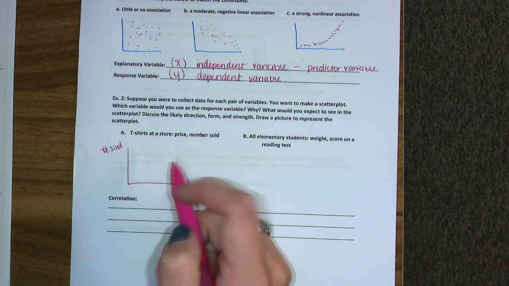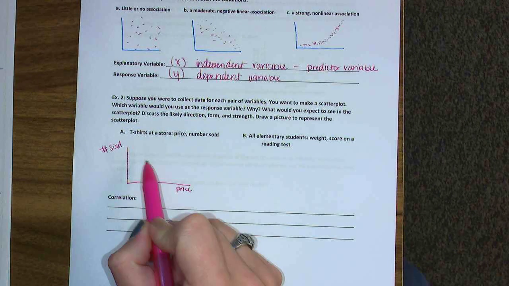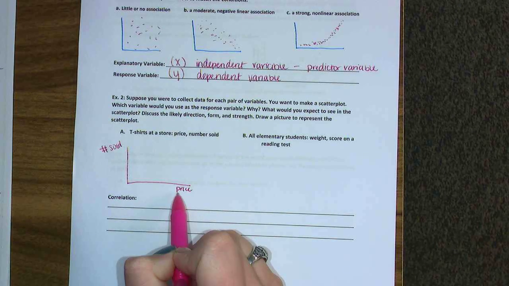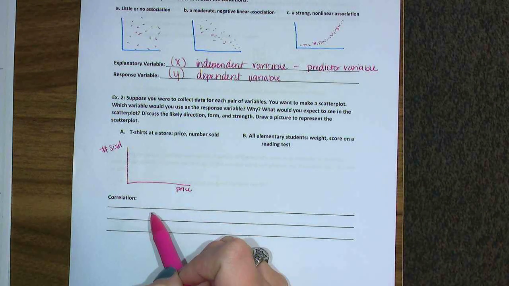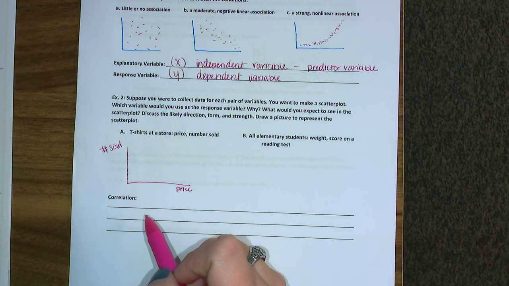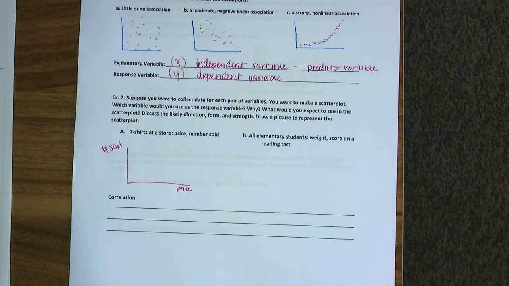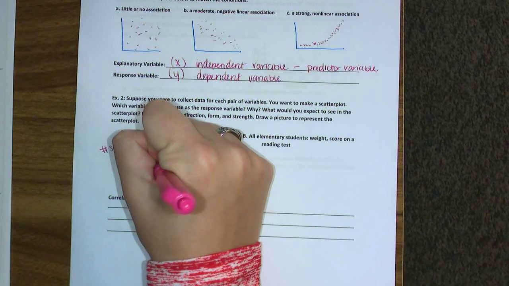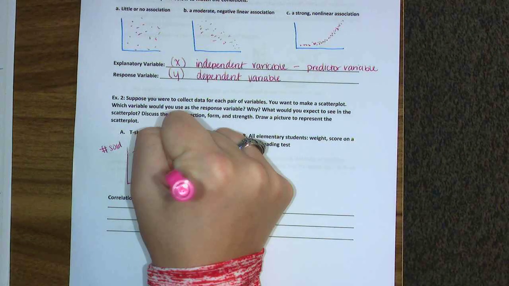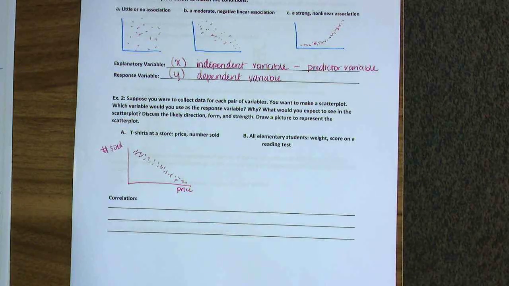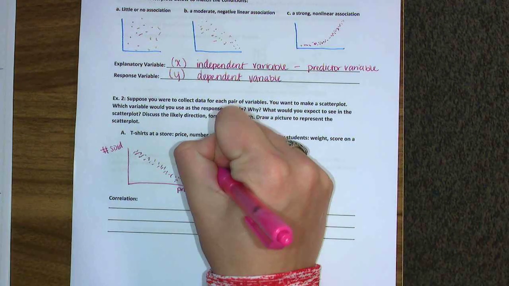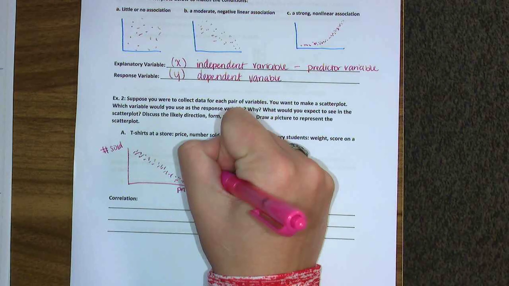All right, so we would expect this to have what kind of a correlation? Basically, as price increases, what do we think happens to the number sold? Price increases, the number goes down. Yeah, to me that was positive, but I realized to you that was probably negative. Okay, so we're going to expect it to do something relatively speaking like this. Okay, so negative, probably linear, probably strong.